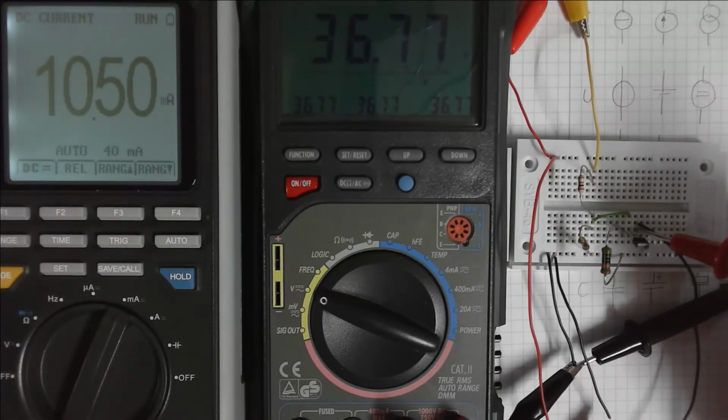The current stabilizes now at roughly 10.50 milliamps. I decrease now the voltage back to 1.4 volt and we look at what happens again. Due to the cooling down of the transistor, the current decreases again.